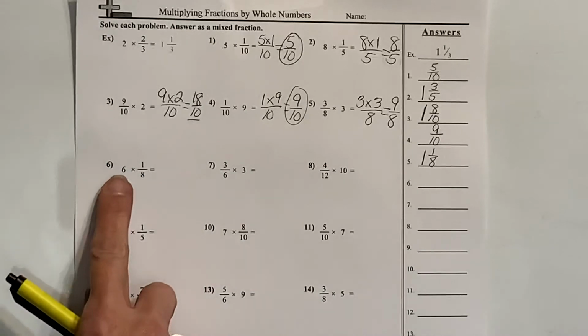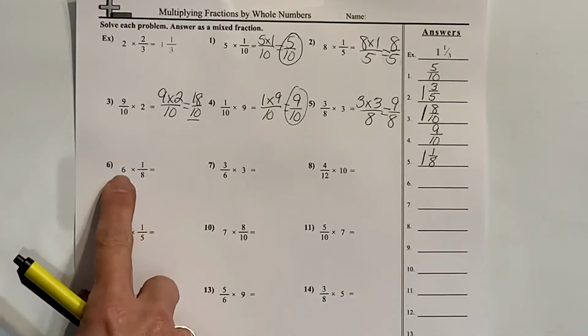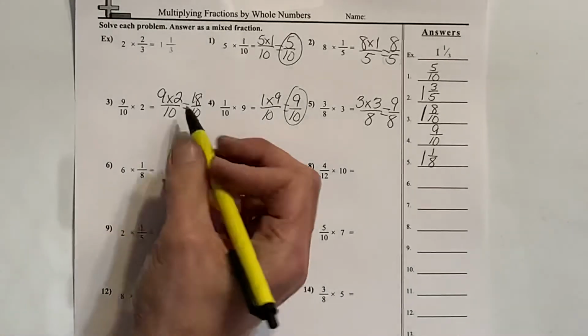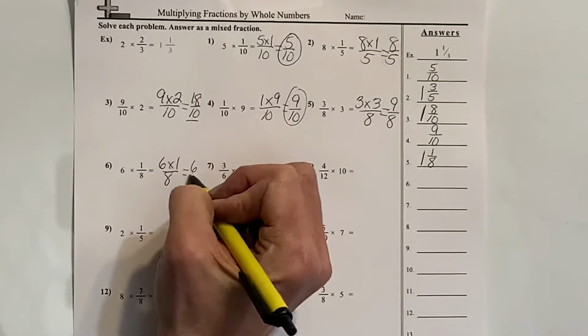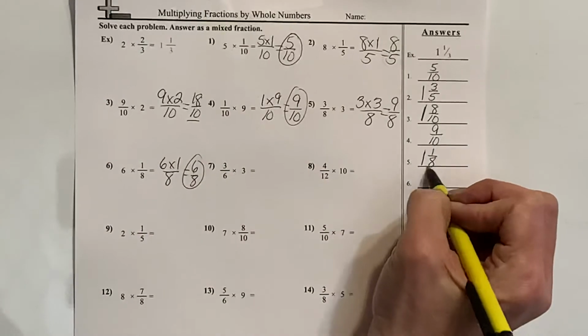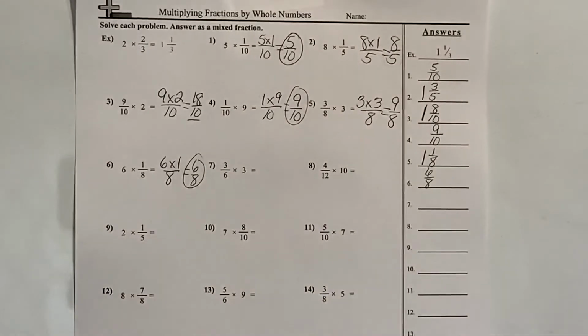All right, so we have 6 times 1/8. If we wrote out 1/8 6 times, we would have 6 times 1 over 8, which would equal 6/8. 6/8 is a proper fraction.